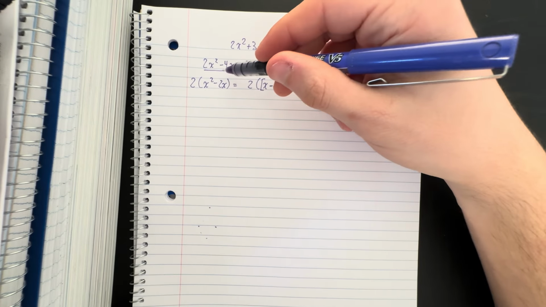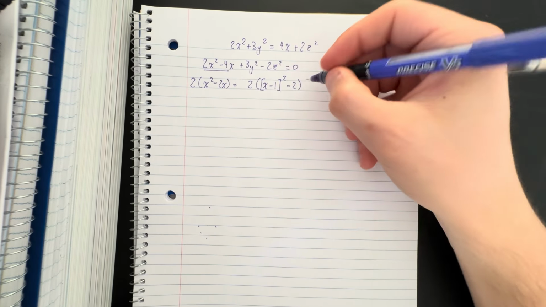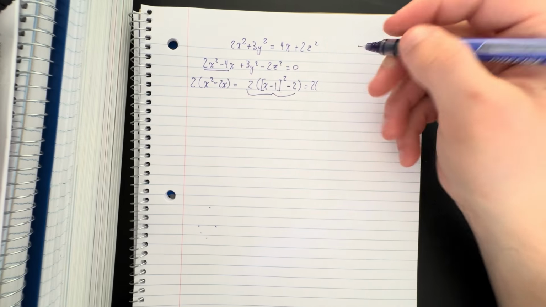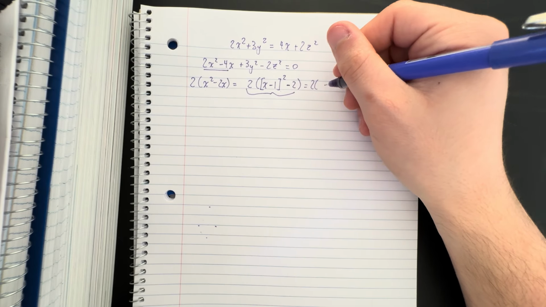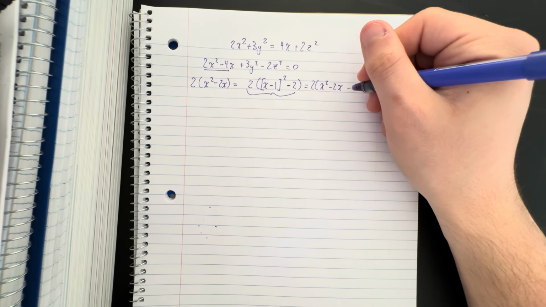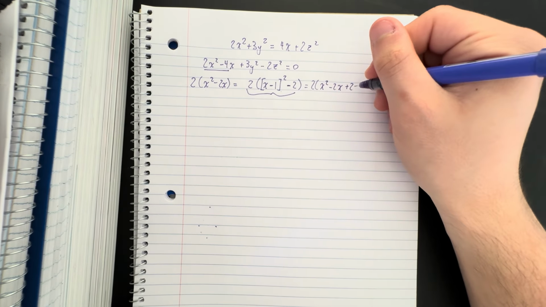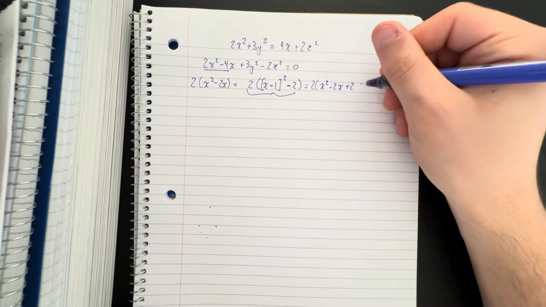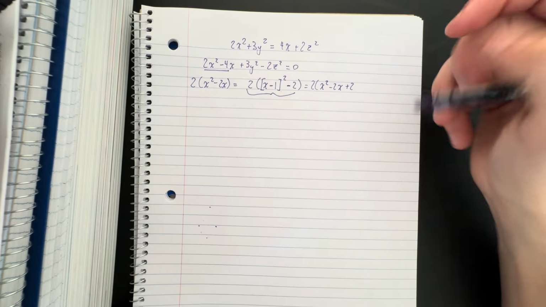And now that should give us 2x squared minus 4x. So this is our completed term, just to make sure that we don't make any sillies. x squared minus x, that's minus 2x, and then plus 1.